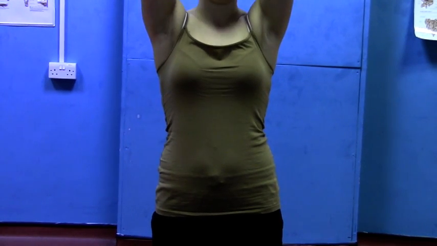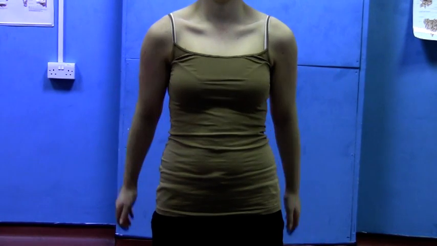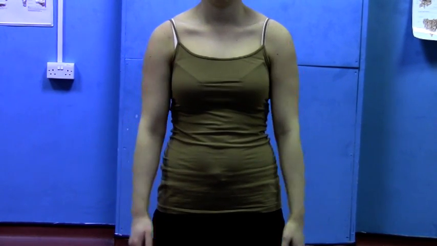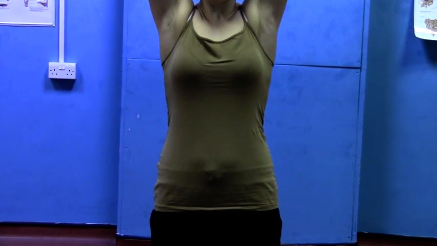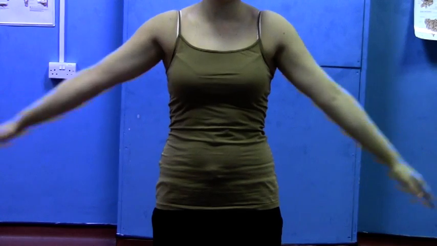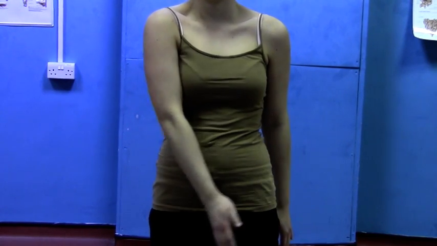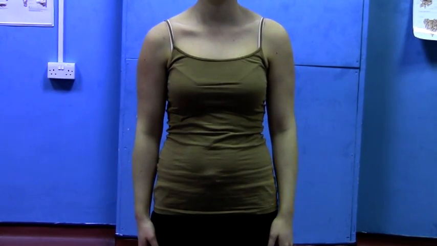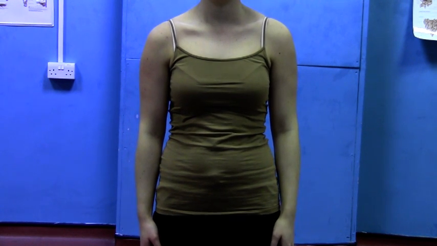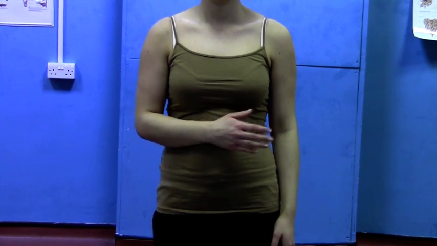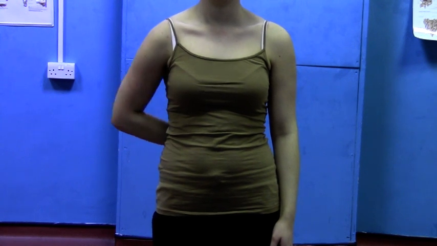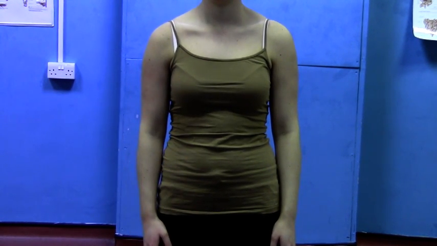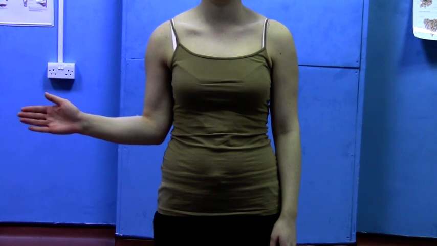Just taking arms up and back down and into extension. Thank you. Then if you can show us abduction, and back down and comfortably across into adduction. Good. If you can show us from standing position internal rotation with your elbow flexed. So from there, thank you. And obviously there's the extremes of internal rotation, putting the arm behind the back, and external rotation. Thank you.